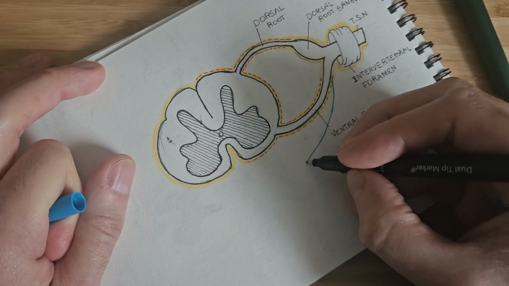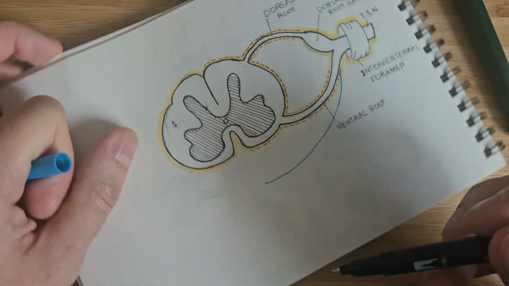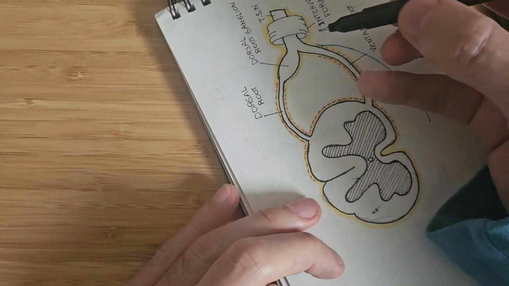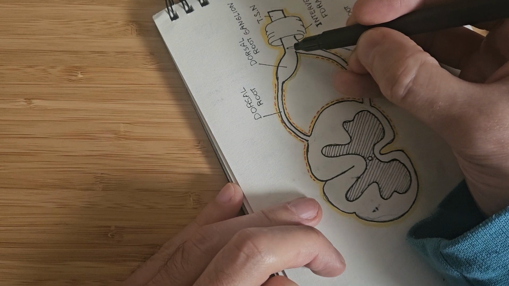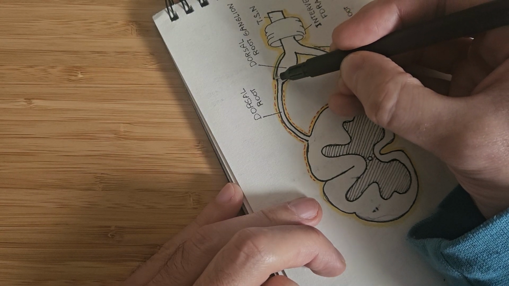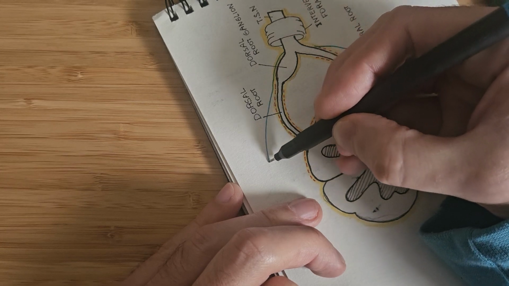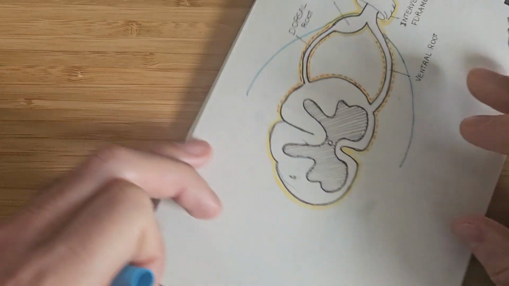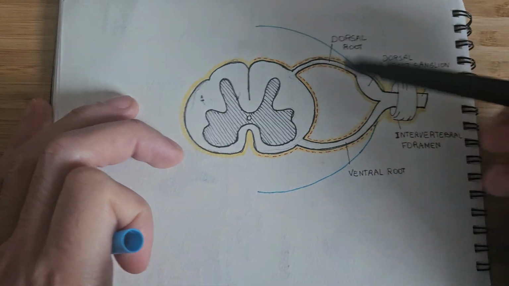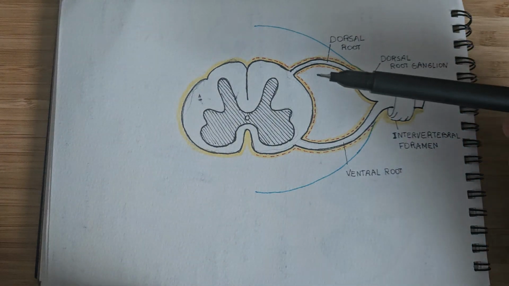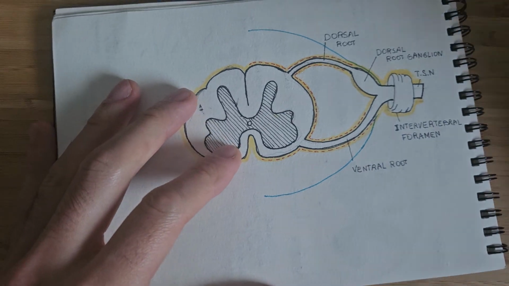And remember that I will not surround the spinal cord in this illustration. I also need to leave some space because we have a space here. And if you don't remember, I will help you very soon to refresh your memory.